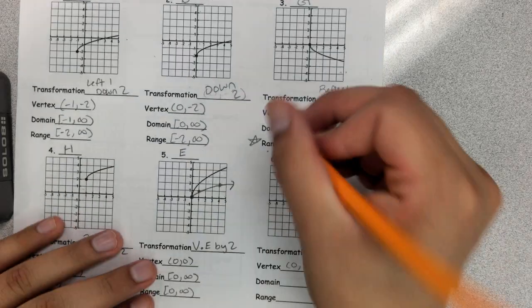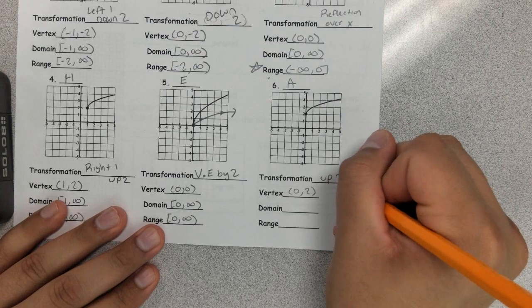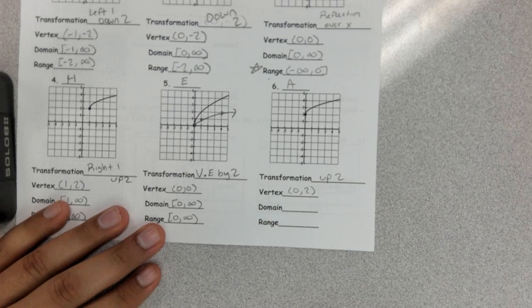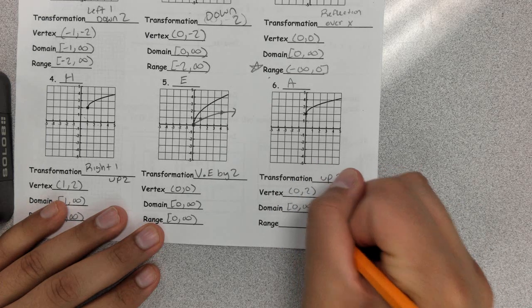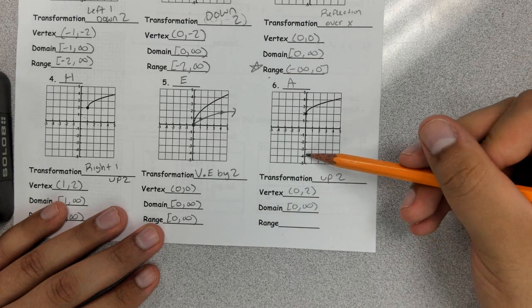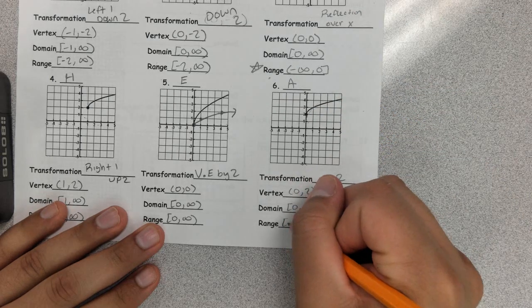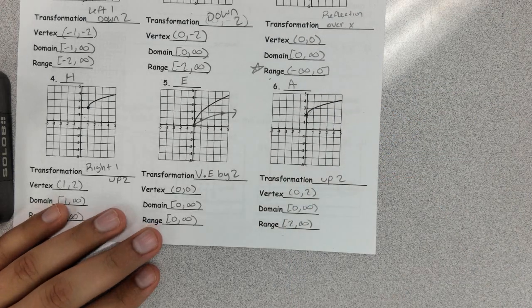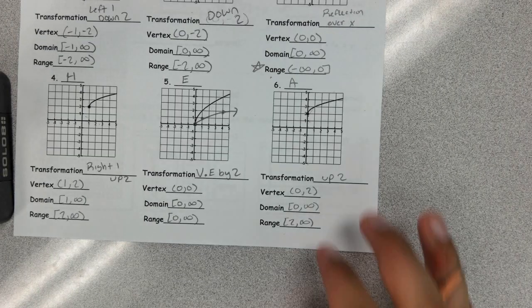So that's A. Alright, and then for the domain, we would go from 0 to infinity. Range from bottom up, start at 2, and then it keeps going up to infinity. Okay, so let's go to the next page.